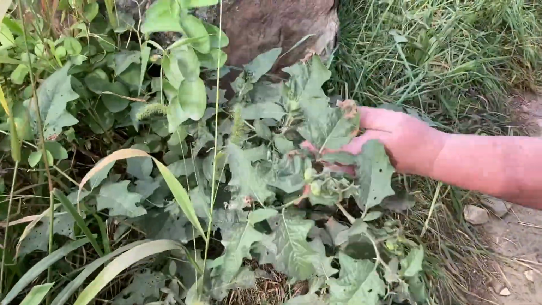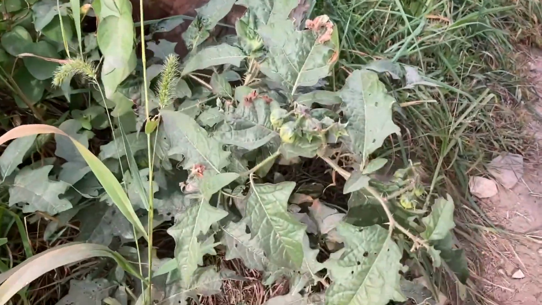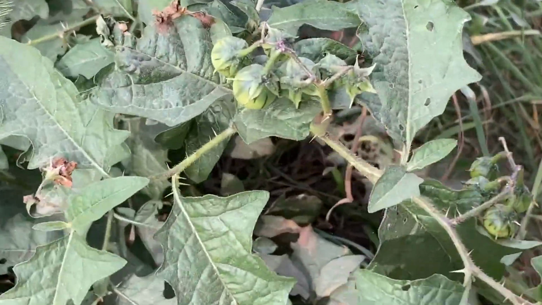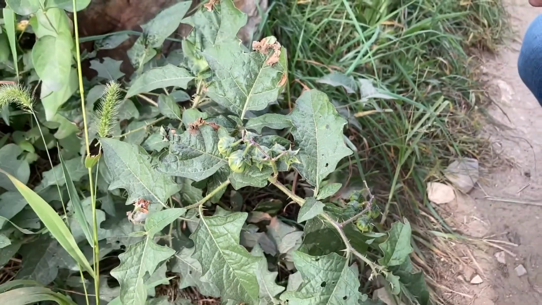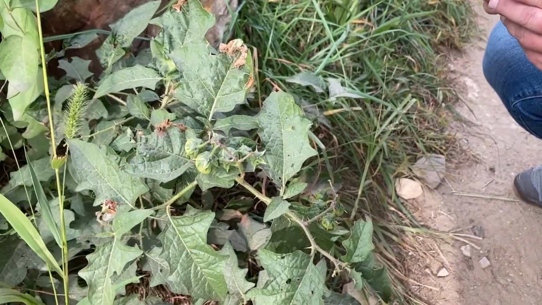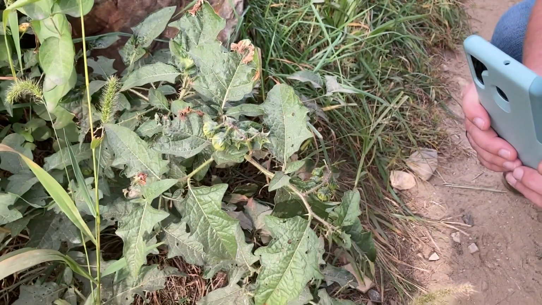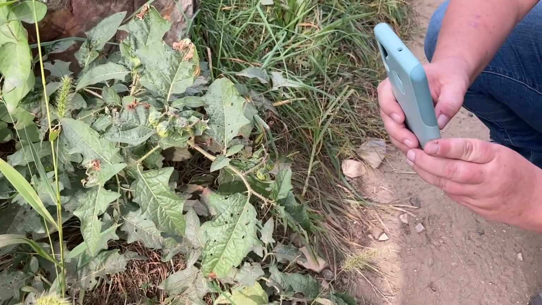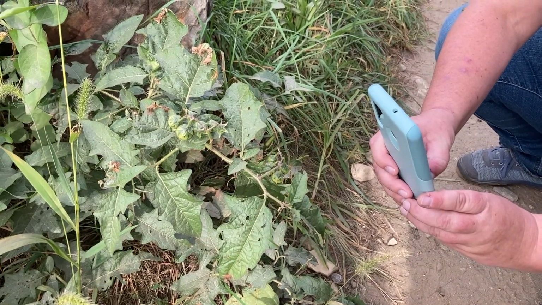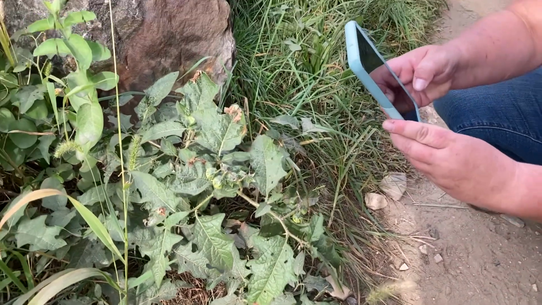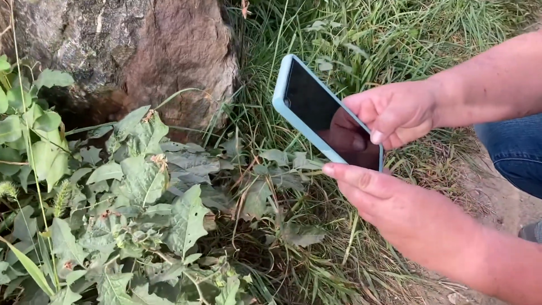These are some interesting plants. They look sort of like tomatoes growing on there, except they seem to have some pretty nasty spikes. I'm going to click on my green plus sign because I'm interested in these. I'm going to take a photo, so I'll click on take photo, and say okay.